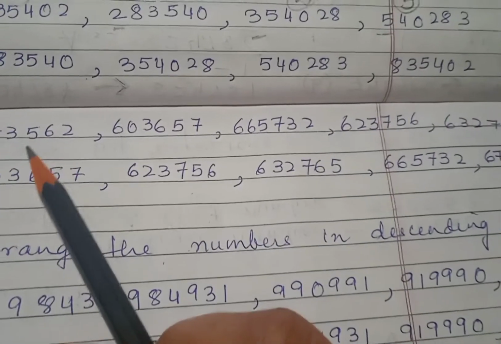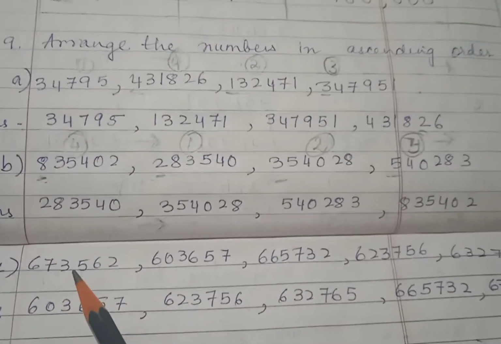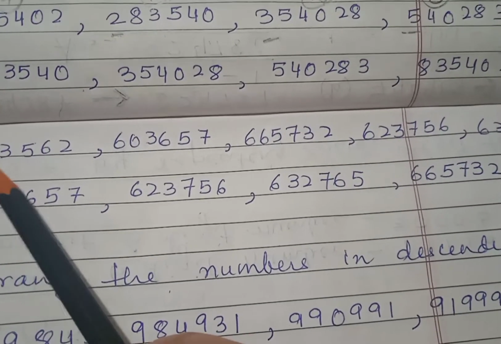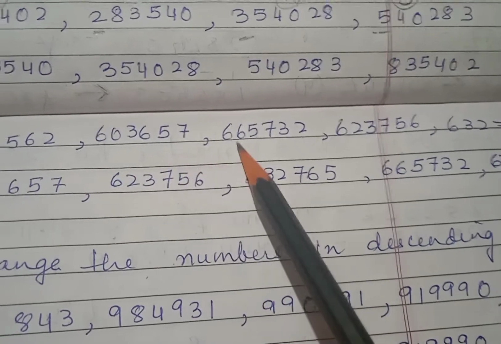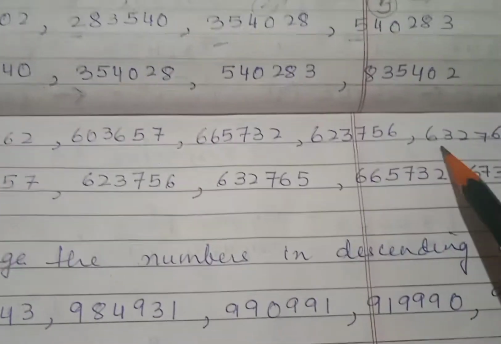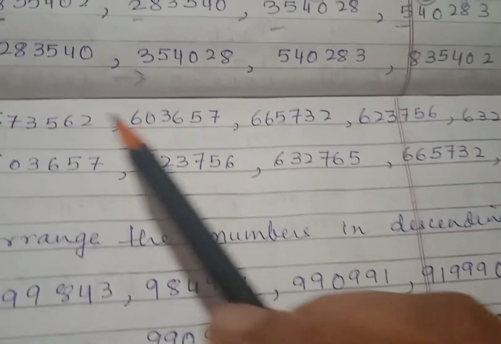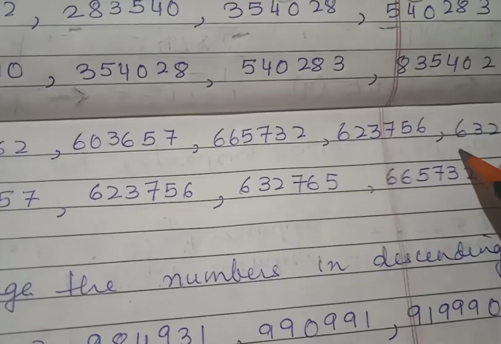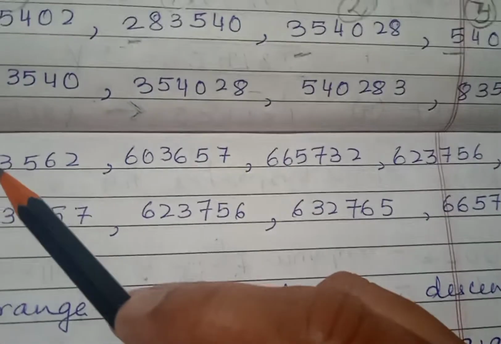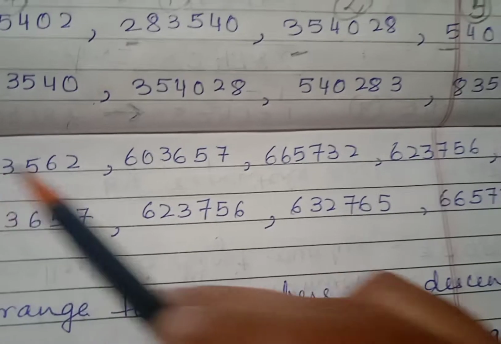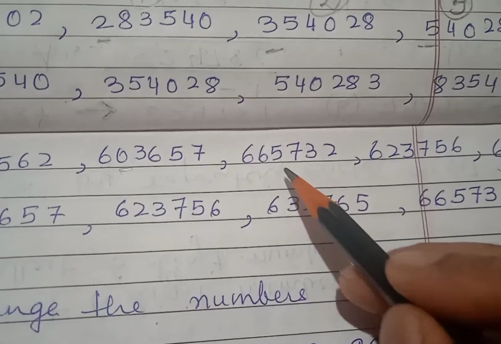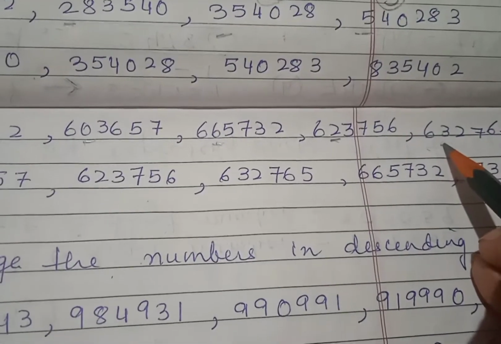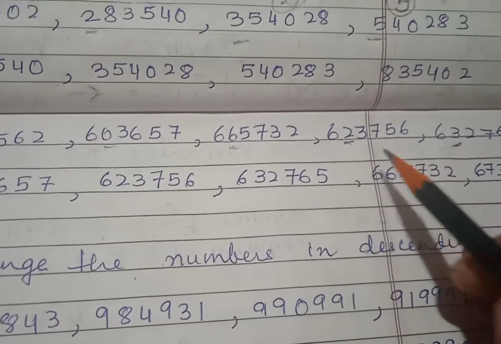Come to the next sum, number C of question number 9. Let us see how many digits they are occupying. All have 6 digits. Now let's see, the first digit is 6 in all, so there is no clue in the first digit. Let's go to the second digit. This is 7. This is 0. This is 6. This is 2. And this is 3. I think we can get a little help from here.